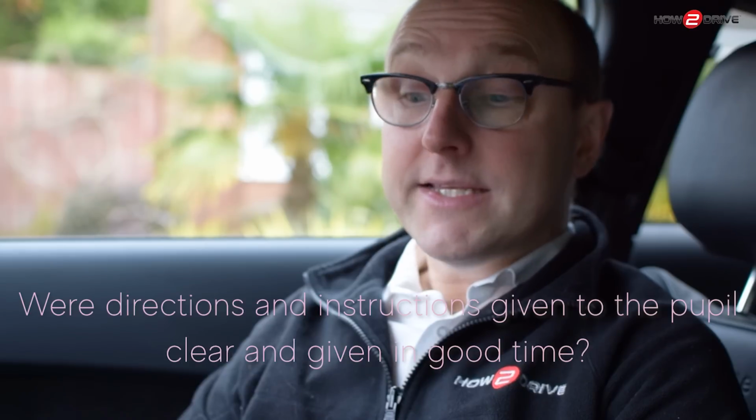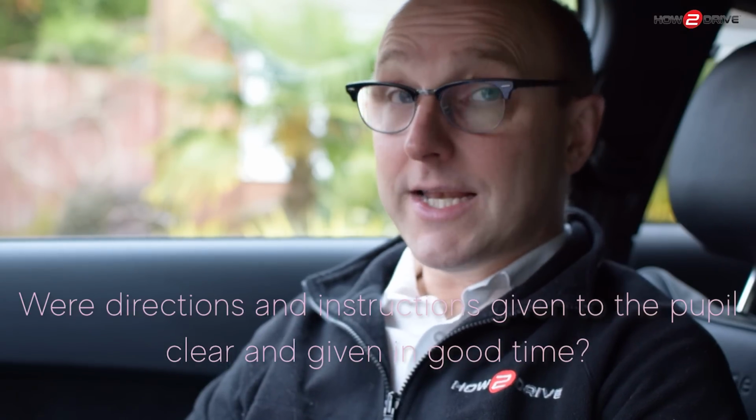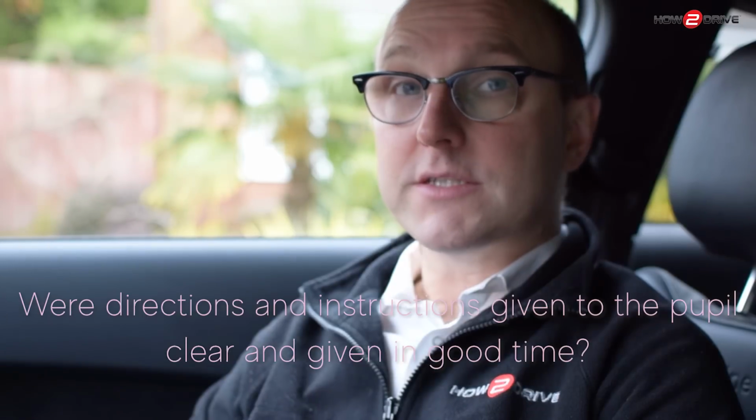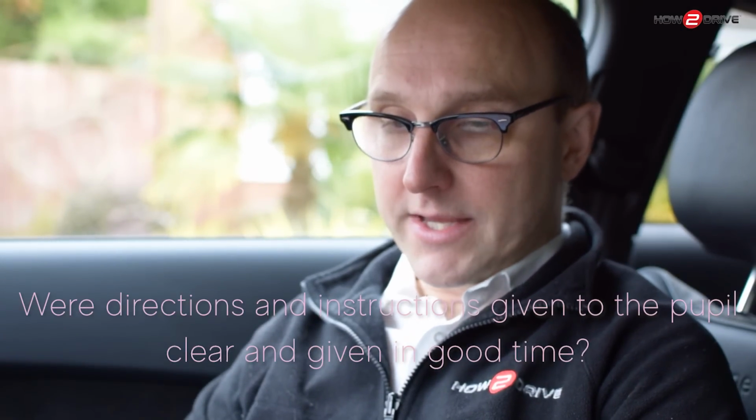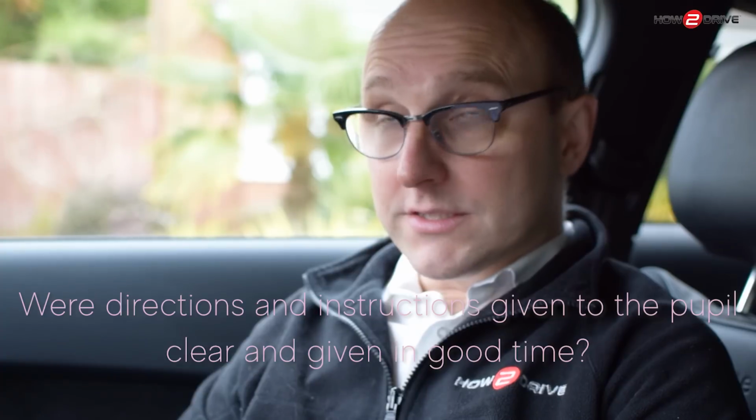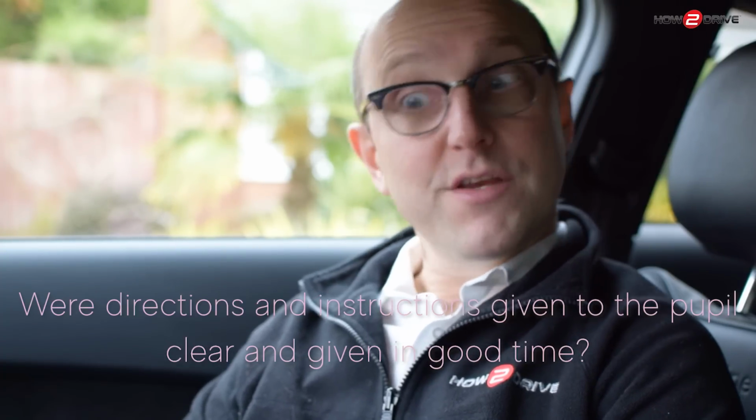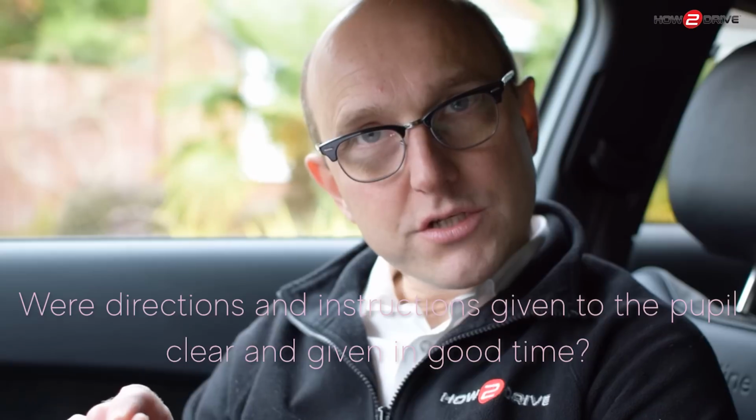Were directions and instructions given to the pupil clear and given in good time? So there's a few things to pick out there. Were directions, i.e. route directions, turning left, turning right, and instructions. It's not just about directions, it's about your instructions of how you've agreed to help them. If you've agreed to give someone a full talk through on something, then give that clear and in good time. Okay, so giving directions, giving instructions clear and in good time.